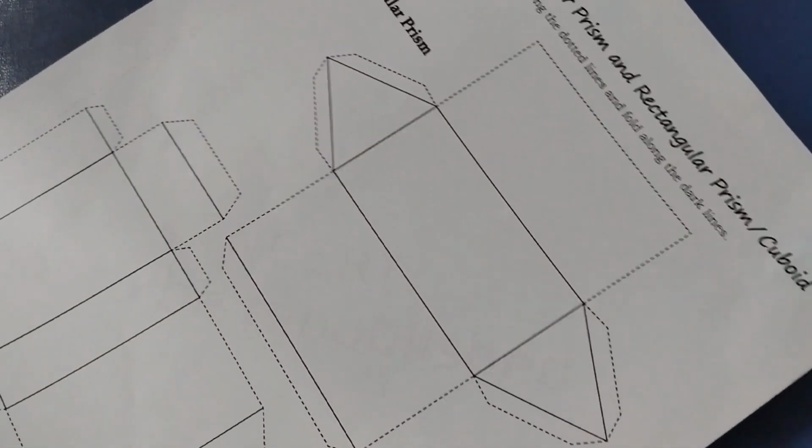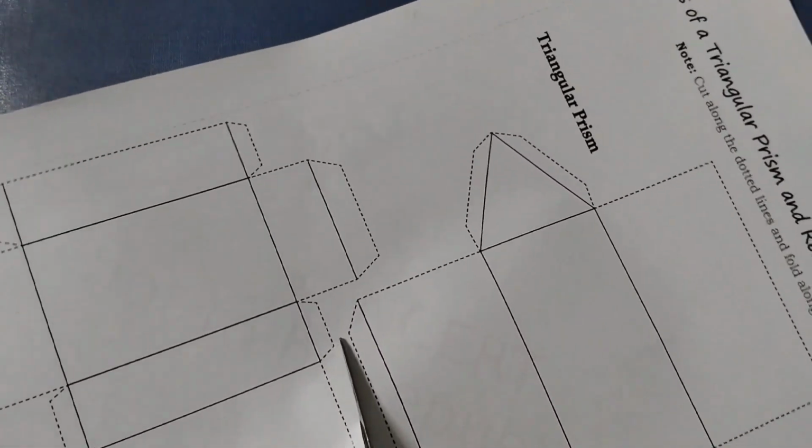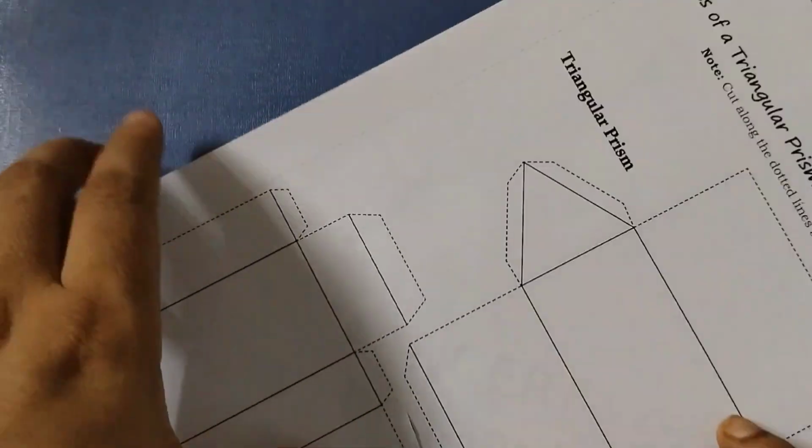So we'll take a scissor and we are going to cut it like this first. Make it smaller first. You need to do carefully. You may take help from your parents or your teacher.